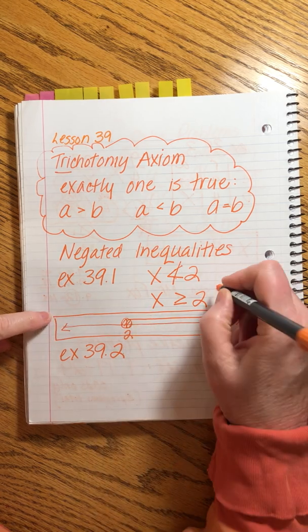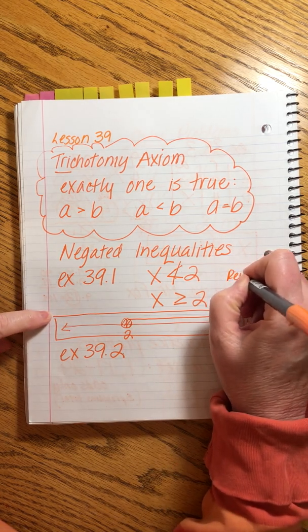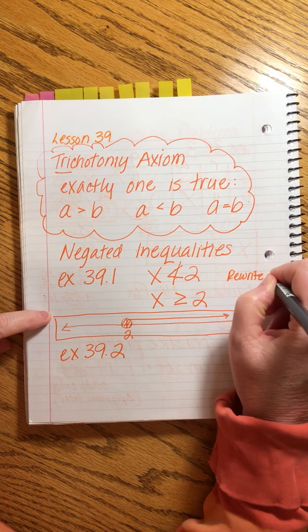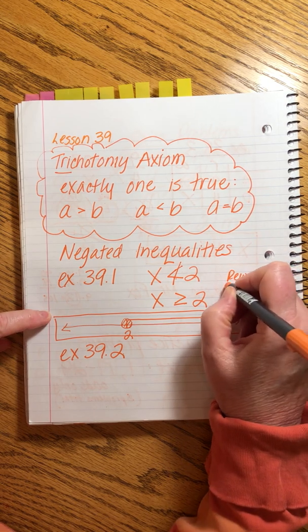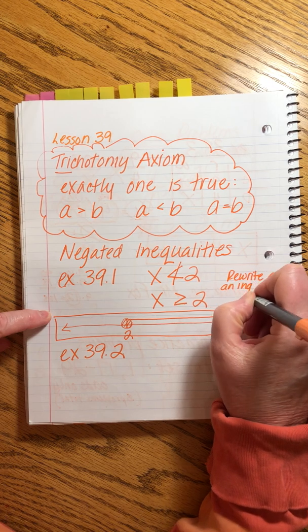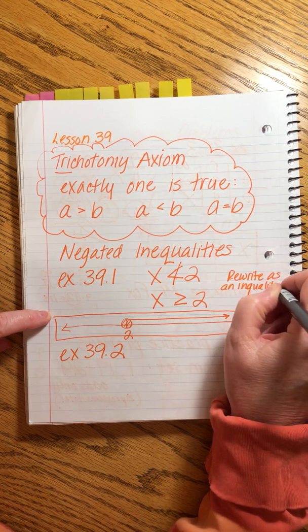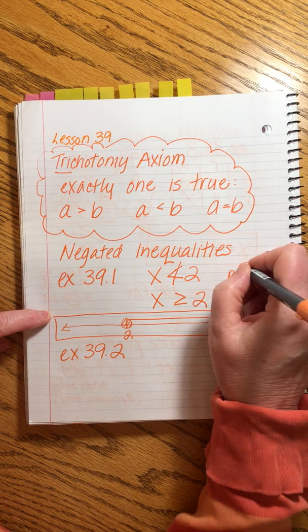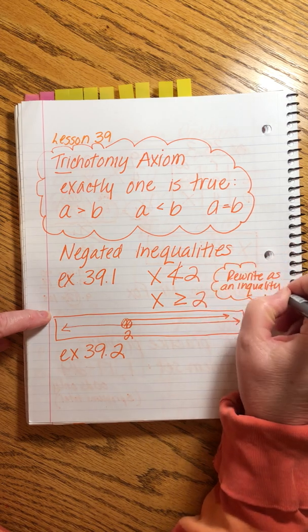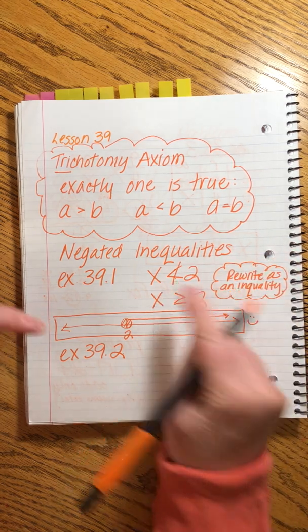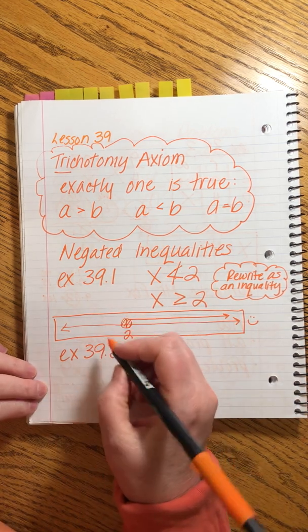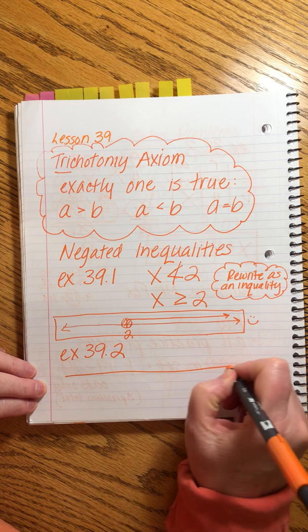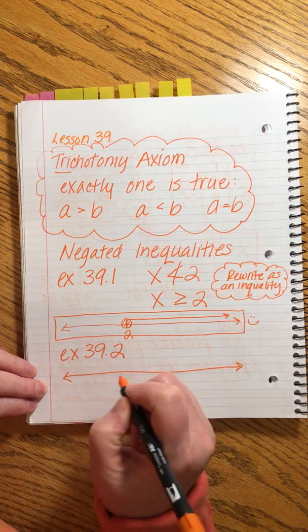In this one, our first step was to rewrite as an inequality. That's what we do whenever we see negated inequalities, is we rewrite them. If you're not that, then what are you? So this other one is slightly different. It's just going backwards through our brains.